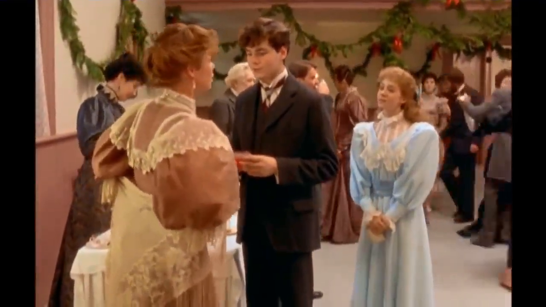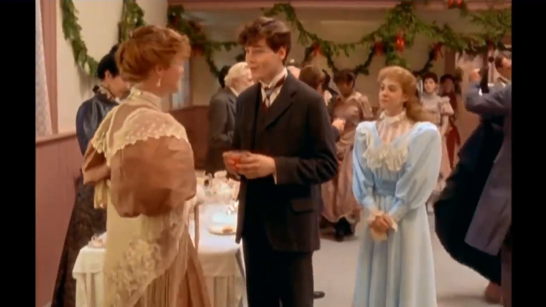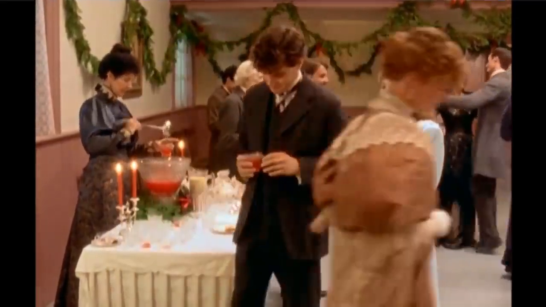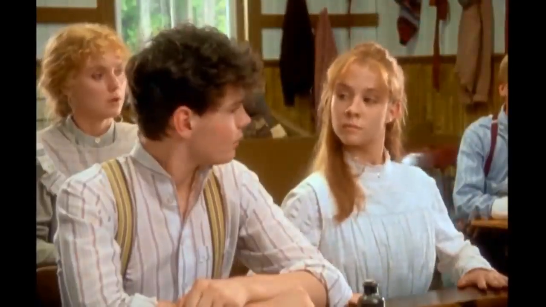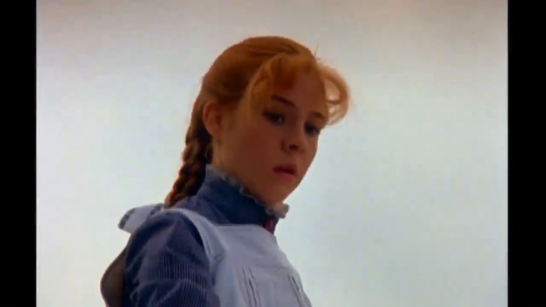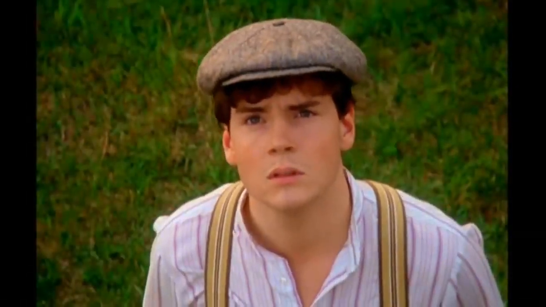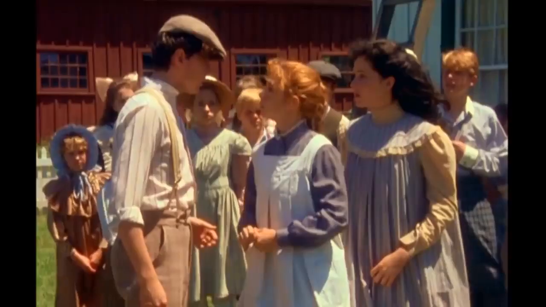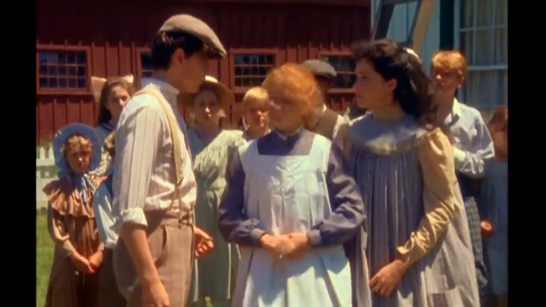This adaptation also takes inspiration from the 1934 film, particularly in emphasizing Gilbert's role in the story. In the novel, Anne's rivalry with Gilbert pushes her to excel academically. In the adaptation, Gilbert is shown to be a catalyst for many of Anne's actions. Anne is repeatedly shown to make decisions based on Gilbert's opinion of her, whether it concerns her appearance, behavior, or academic standing.